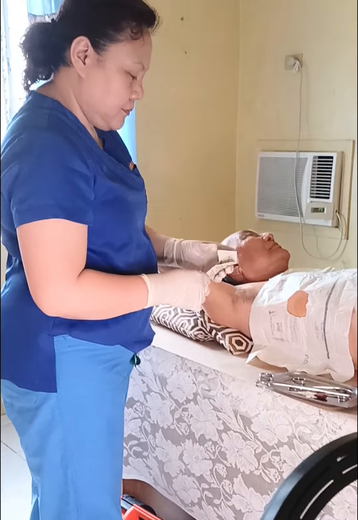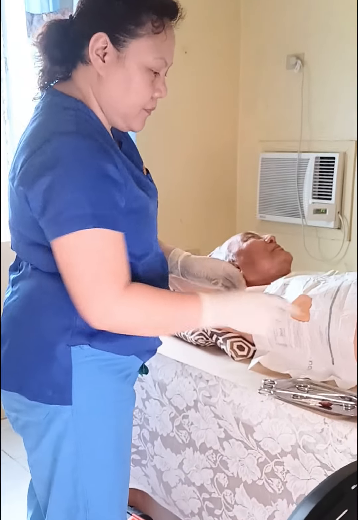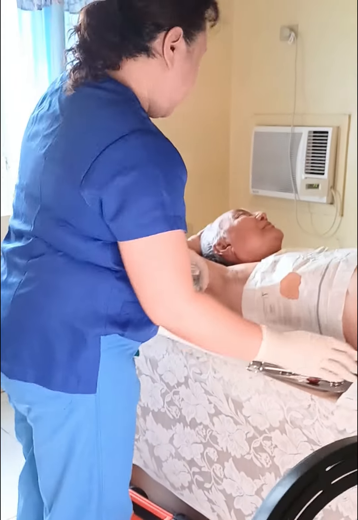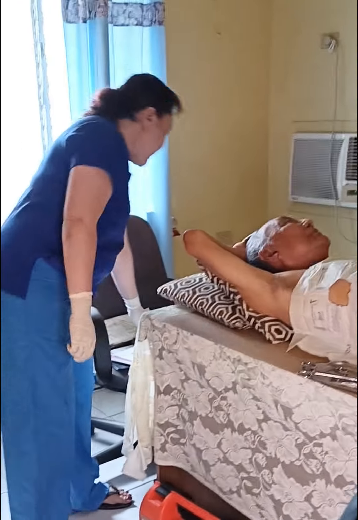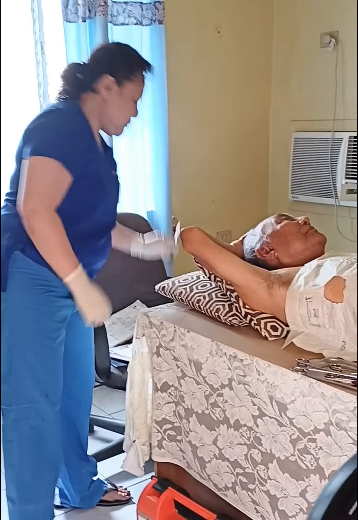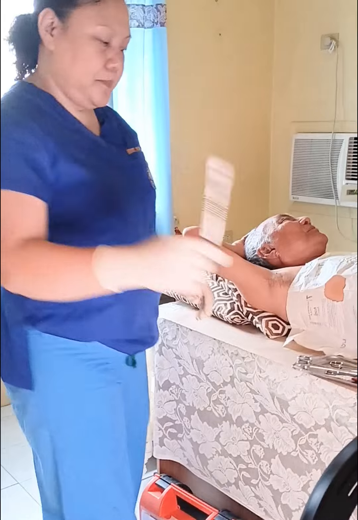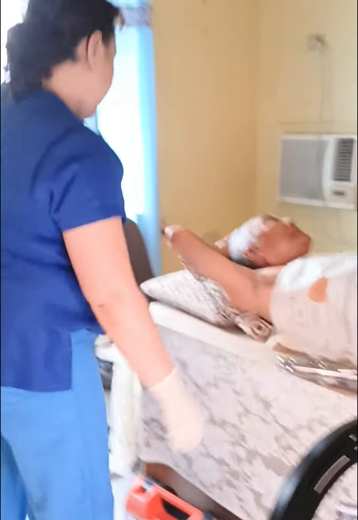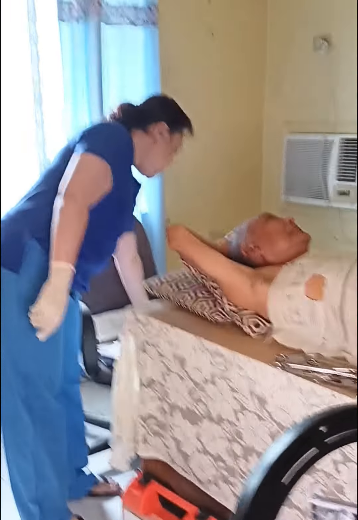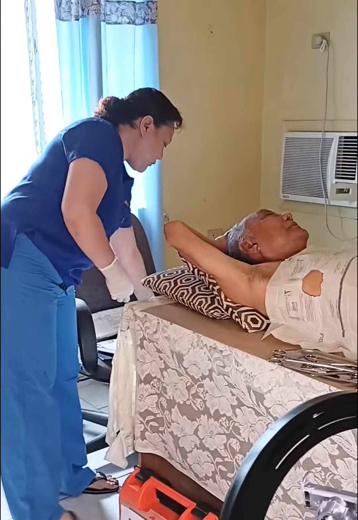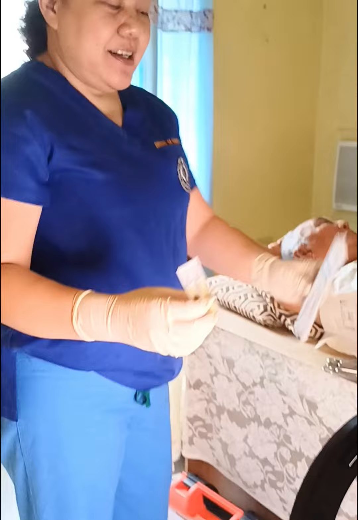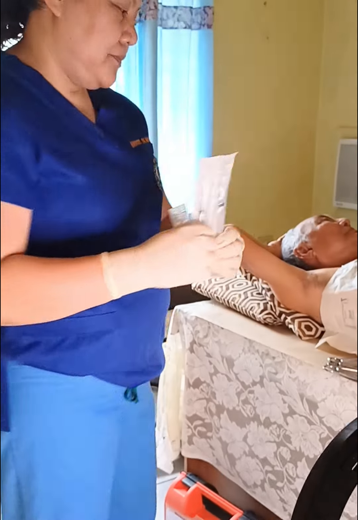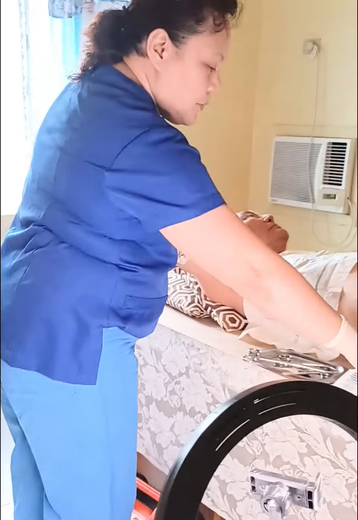And we would need, of course, your number 10 scalpel. This is your lidocaine, because you would do a local anesthesia for the patient. This is a real lidocaine that you can use. And of course, your needle. You just need one.